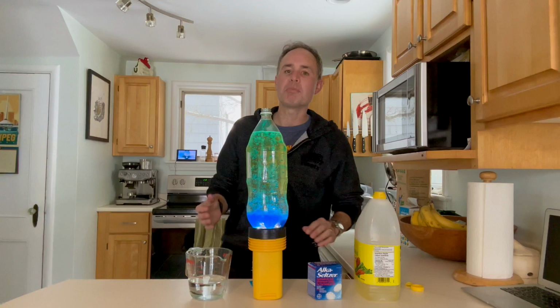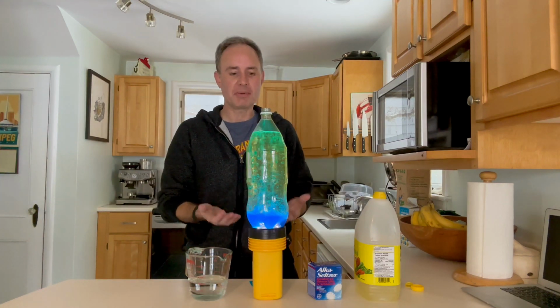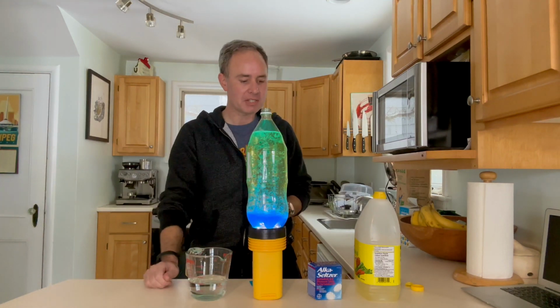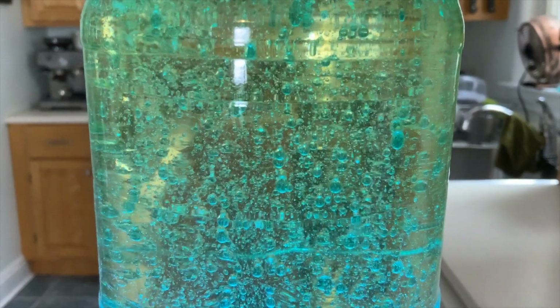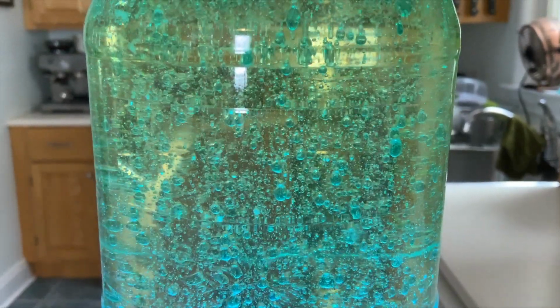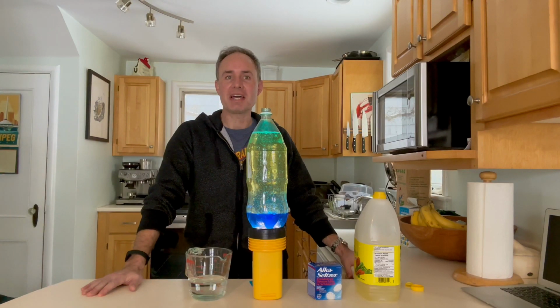Some things that I will point out is don't put a lid on this while you're doing this, because the gas being released by the Alka-Seltzer will build up and you don't want that. It'll make a big giant mess if you ever take the lid off. Anyway, I hope you'll give this a try and have some fun.